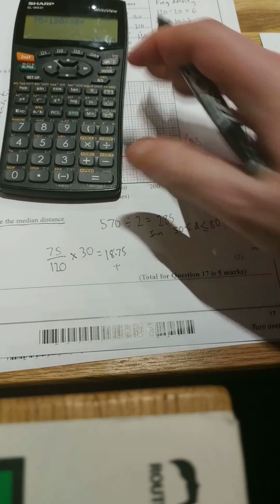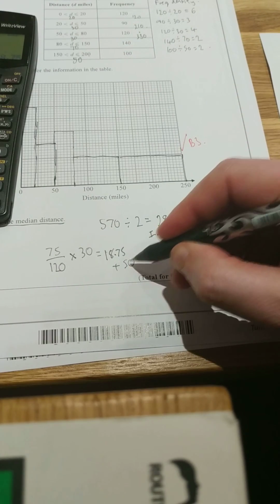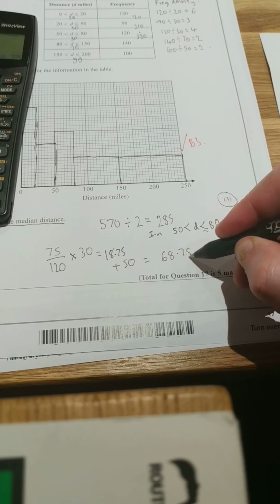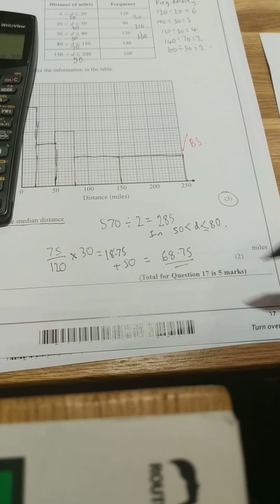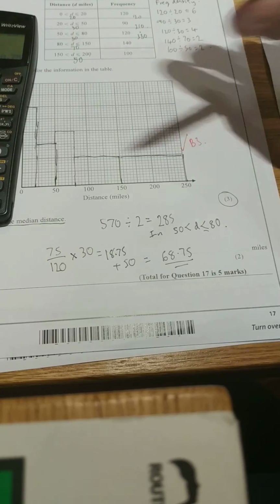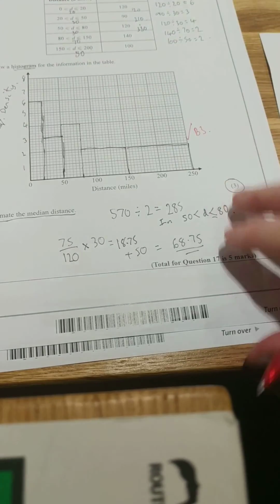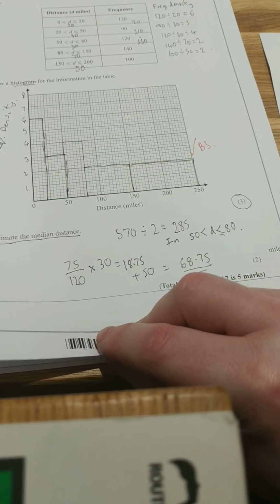So then I'd add that to how far I've already got, the 50, giving me 68.75 as my estimate. And I could get anything between 66 and 71. So that's my estimate of the median. That's tricky. I wouldn't spend too much time trying to understand that one. Unless you're particularly interested, and I'm happy to talk to you about that when we get back.